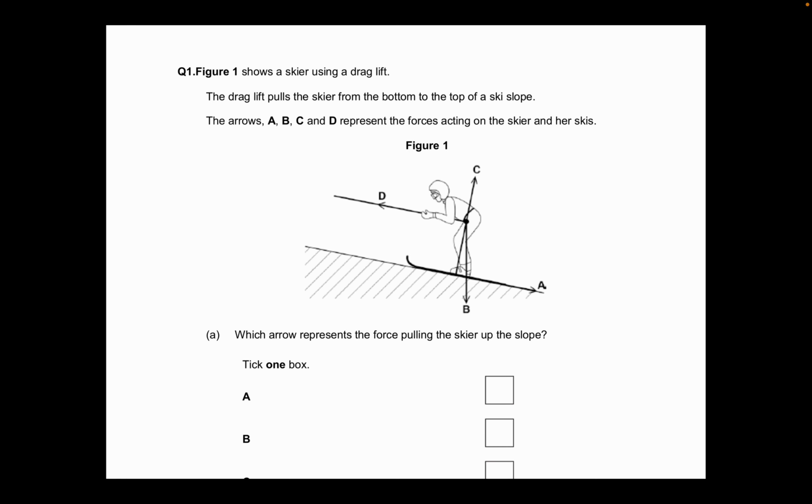Figure 1 shows a skier using a drag lift. The drag lift pulls the skier from the bottom to the top of the ski slope. The arrows A, B, C, and D represent the forces acting on the skier and her skis. So in this diagram, you can see that there are multiple forces acting on the skier: a force C, D, B, and A.